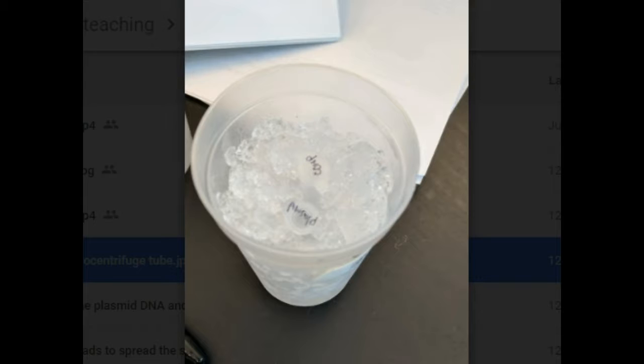You're going to incubate this on ice for 5 minutes. You're going to label the bottom of the 2 LB agar plates supplemented with the 100 micrograms per liter of ampicillin. You're going to label that plate. Then you're going to add LB broth. We're going to apply all of this to the agar plate that we already talked about in the first video.